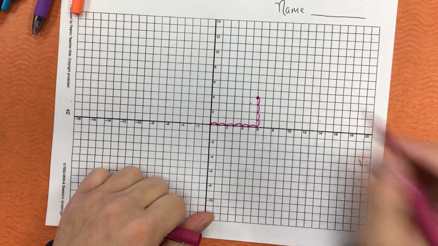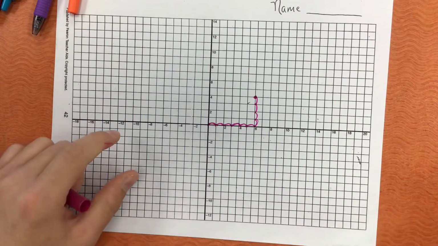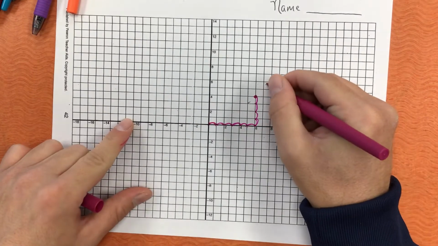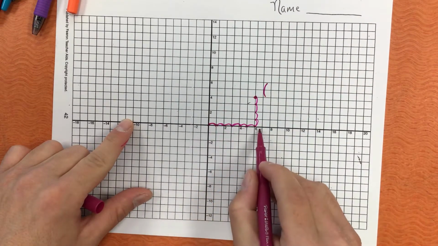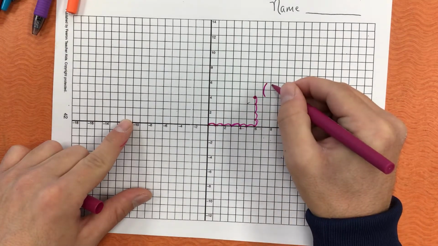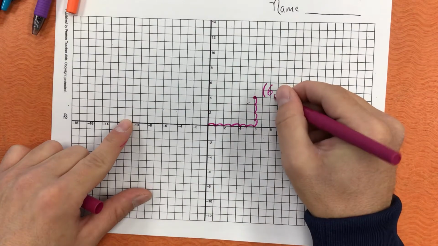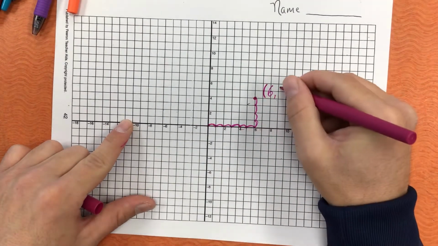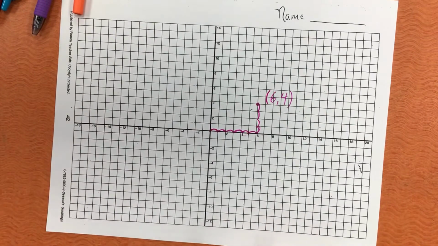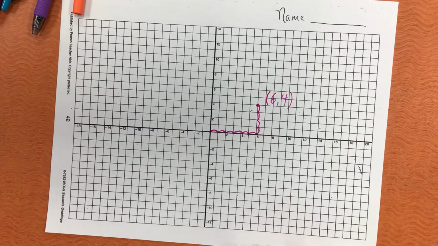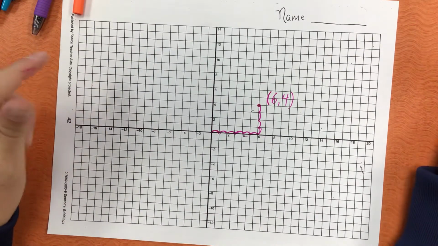So if we're looking at this number right here, I need to tell somebody how to get to that. Here's how you're going to write that. You're going to use a parentheses, and you're going to write your first number, your X number, which was 6. 1, 2, 3, 4, 5, 6. And you're going to put a comma, and you're going to write your second number. Okay? So whenever you write a coordinate, it's called an ordered pair.